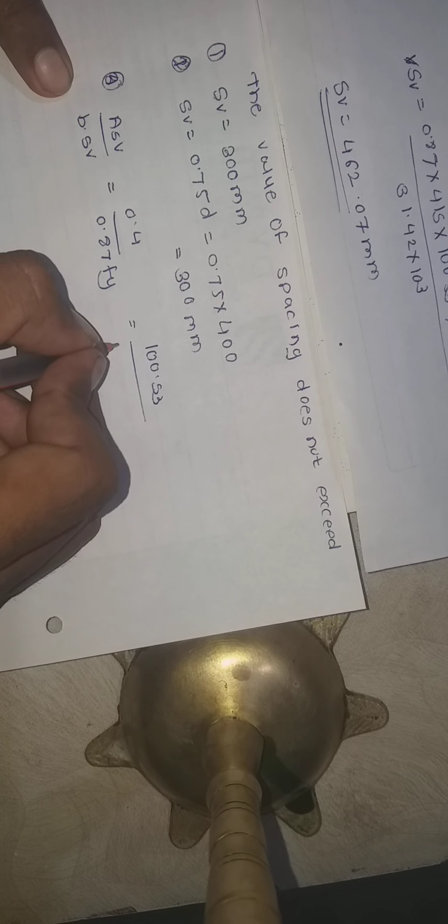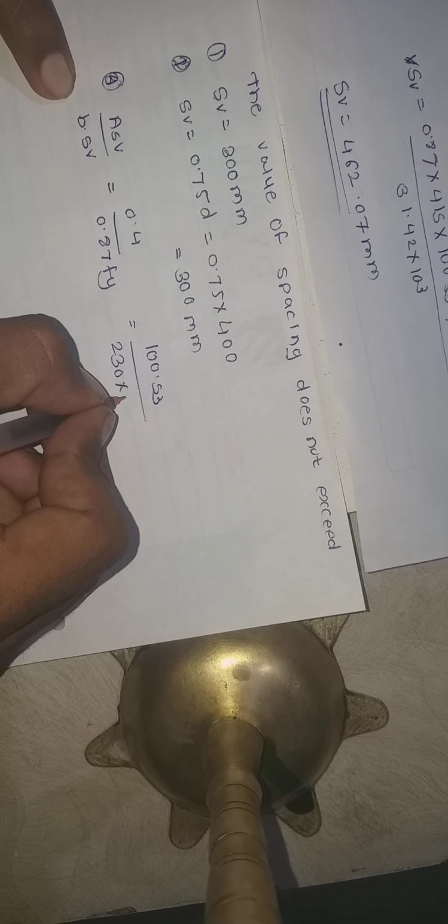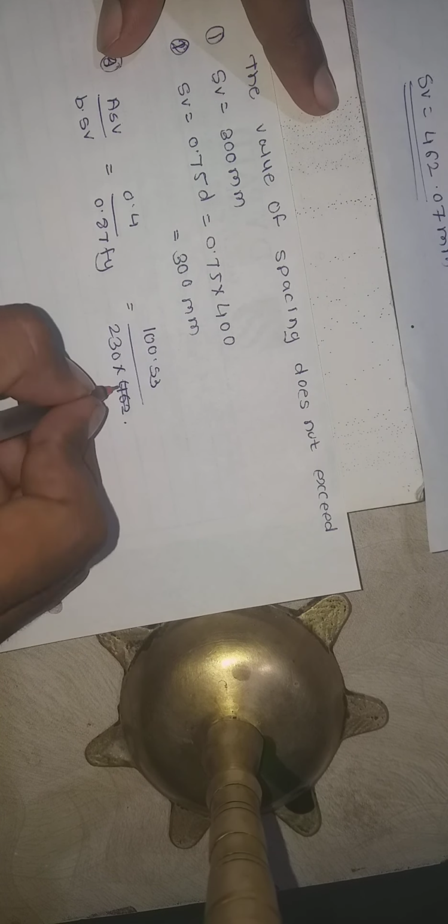Our ASV is 100.53 divided by B, the width of the beam 230, into SV. From here we get the value of SV.